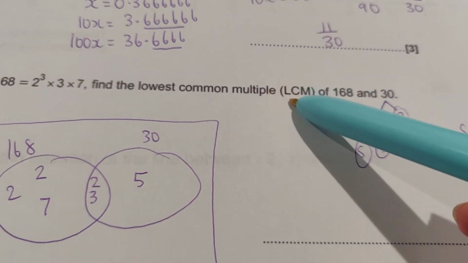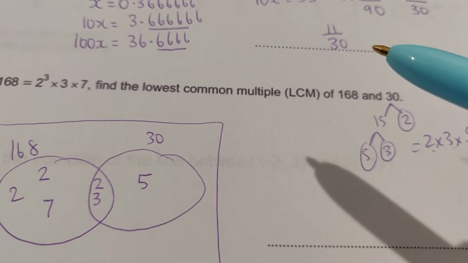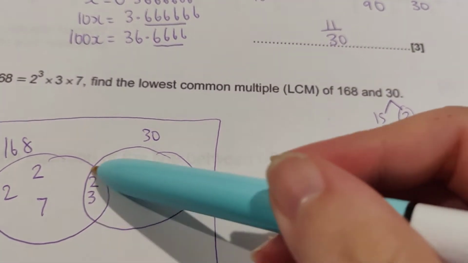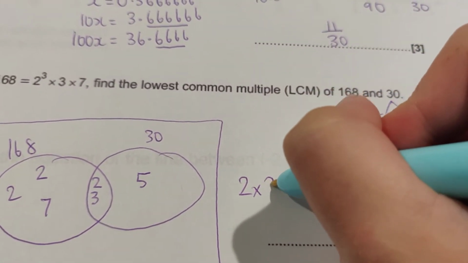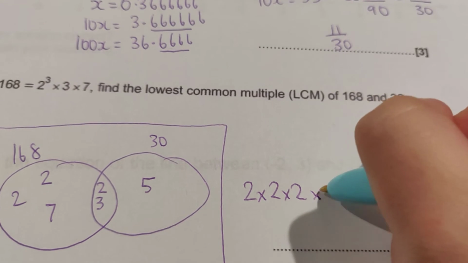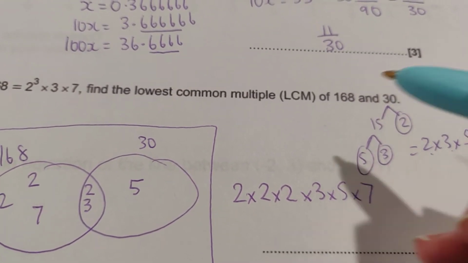So the lowest common multiple is where you multiply all these numbers together. The highest common factor is the one where you just do the middle. Lowest common multiple, you have to do all of them in the Venn diagram. So it's 2 times 2 times 2 times 3 times 5 times 7. Now this is a non-calculator paper.